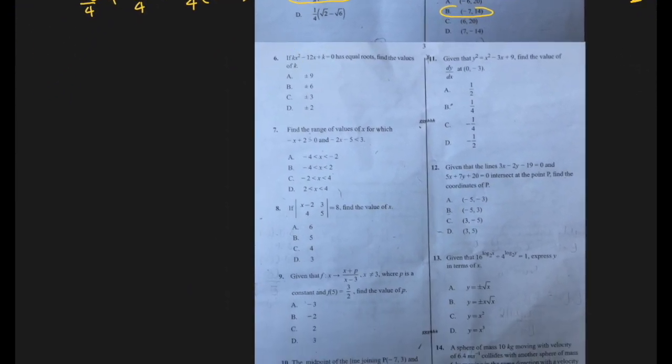If kx square minus 12x plus k has equal roots, find the value of k. When they mean equal roots, it is like (x minus 2) square. So 2 is the only root, both the roots are equal. It will not let us factor, so we should do the discriminant way. Discriminant is b square minus 4ac. If b square minus 4ac is equal to 0, we will get equal roots. And that's what we're going to use here.